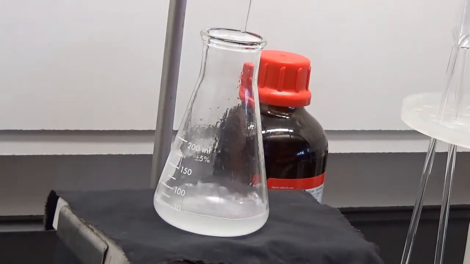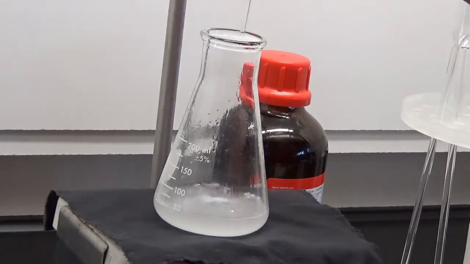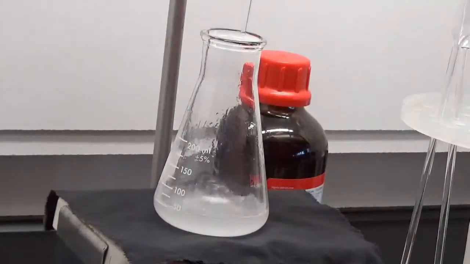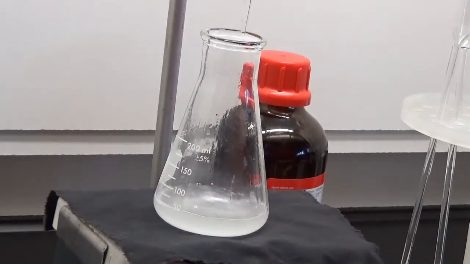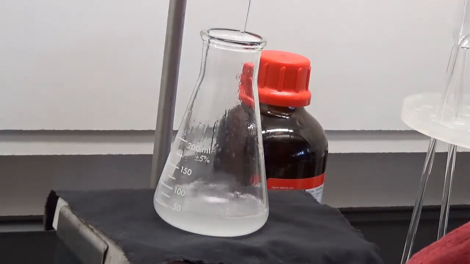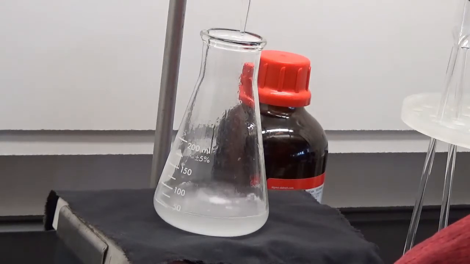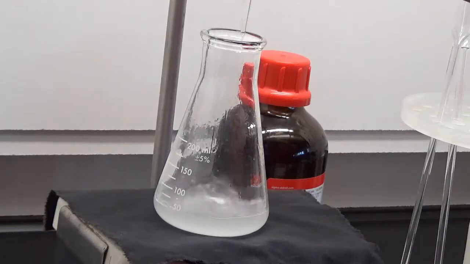Oops, that's a whole lot of drops. Still cloudy. Good. Dodged a bullet there. Tighten this a little. Too much. Another bunch of drops. But I actually haven't even added a milliliter since the last reading. Try to be careful because I'm going too fast.